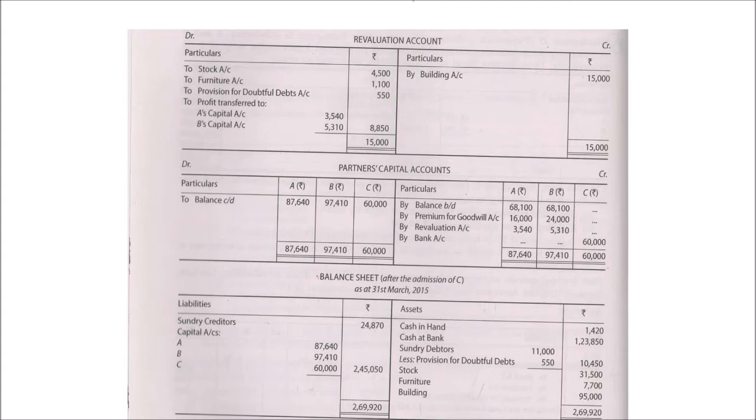Third journal entry will be revaluation account debit 8,850 to A's capital, amount 3,540, to B's capital, amount 5,310. Now we can see the fourth adjustment. C is to bring rupees 60,000 as his capital and 40,000 rupees as goodwill. We have to prepare a journal entry for this also.